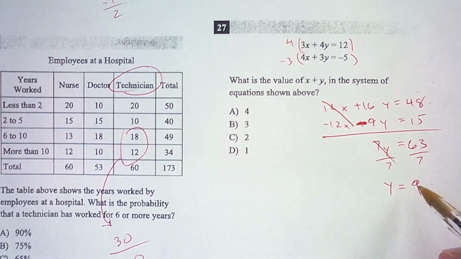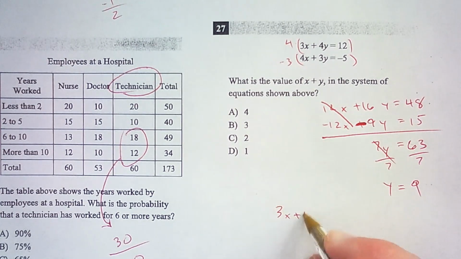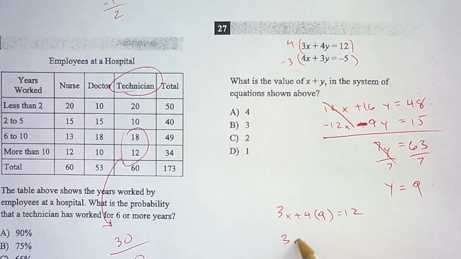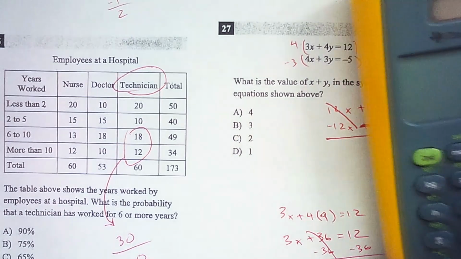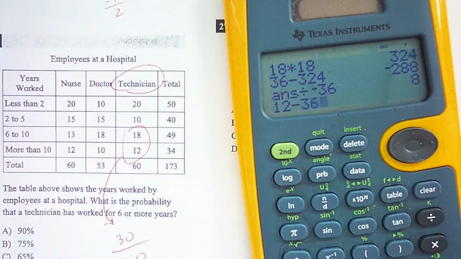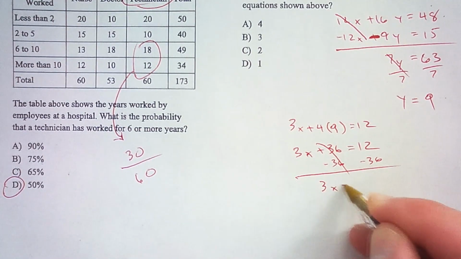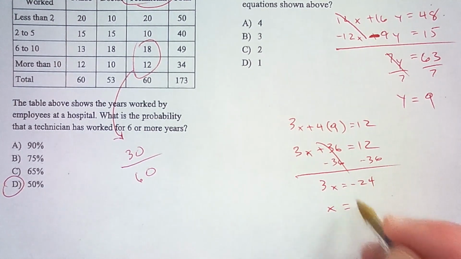Okay, but we want x plus y, so we need to find the value of x. Let's plug this 9 into this top equation. 3 times x plus 4 times 9 equals 12. 9, 18, 27, 36, so we'll subtract 36. 12 minus 36 is negative 24, so 3x equals negative 24.